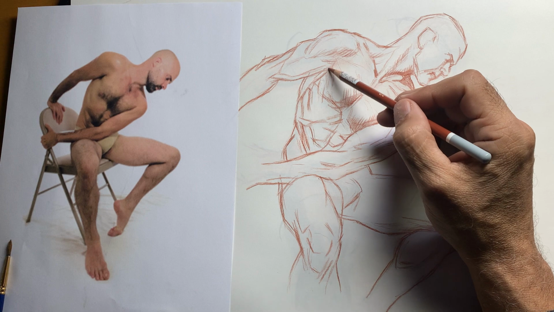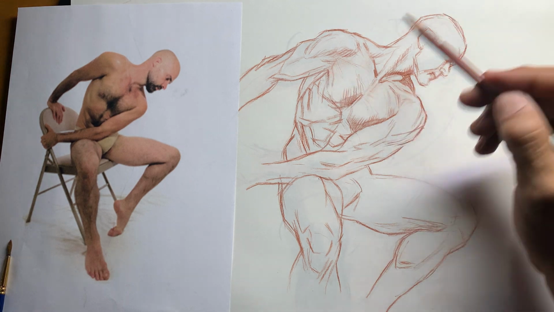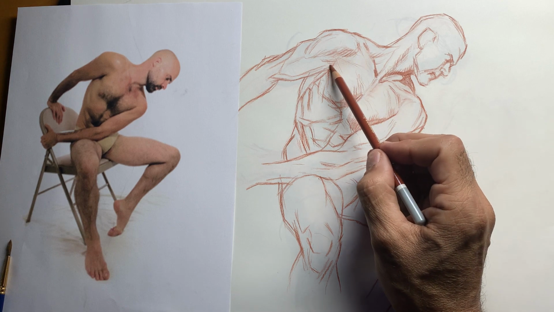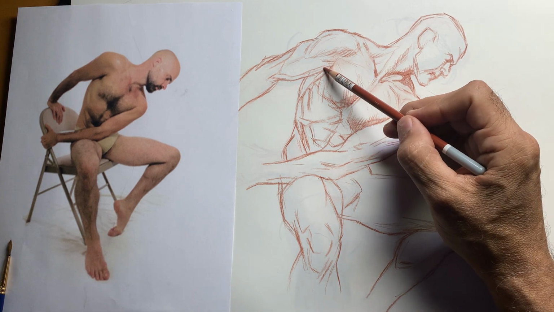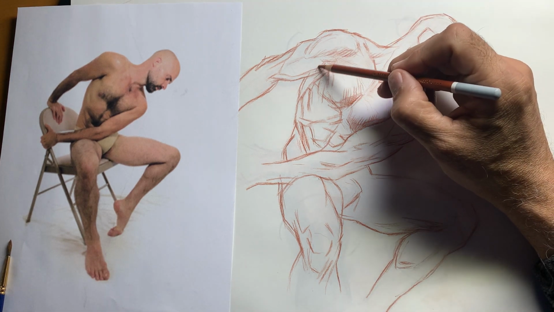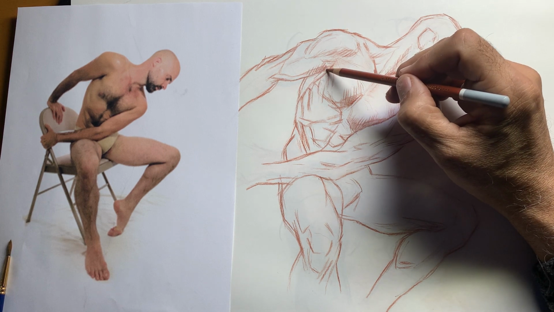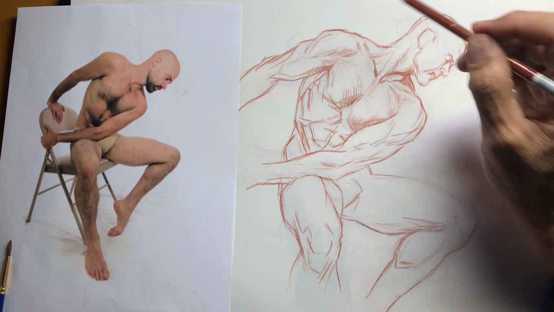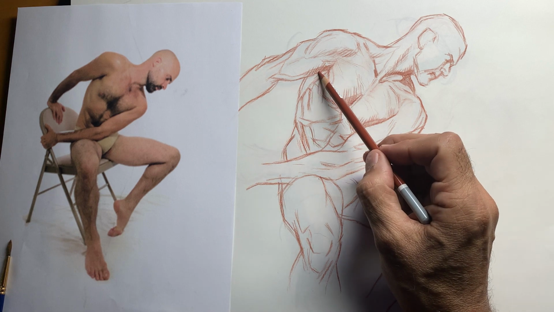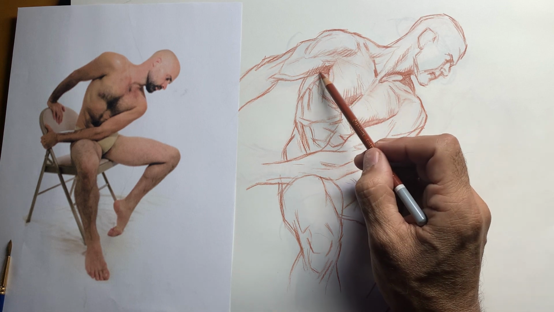Okay, insertion of the pectoralis. Careful. There you are. Blocking. Shadow here, plane of shadow, and a shadow here.